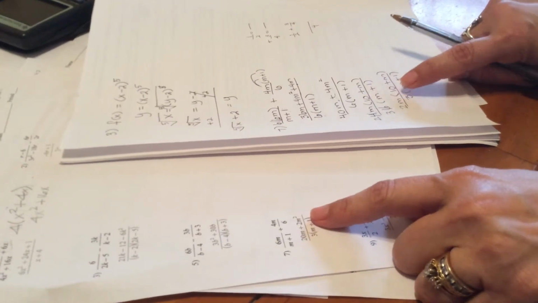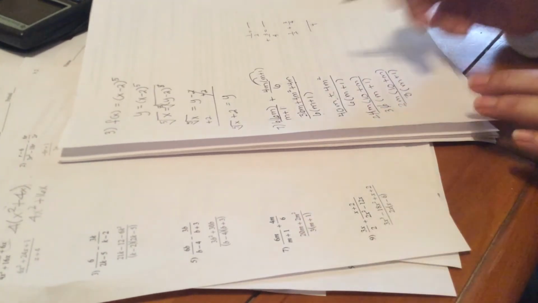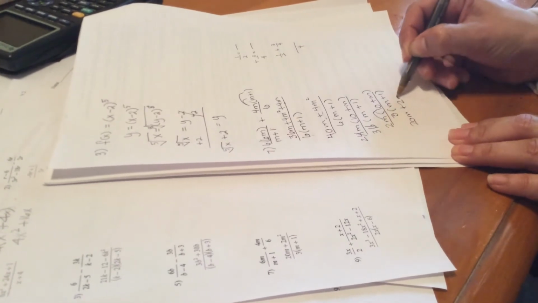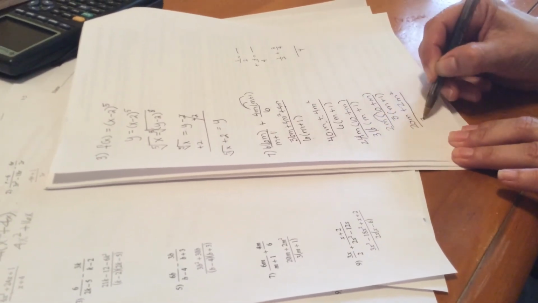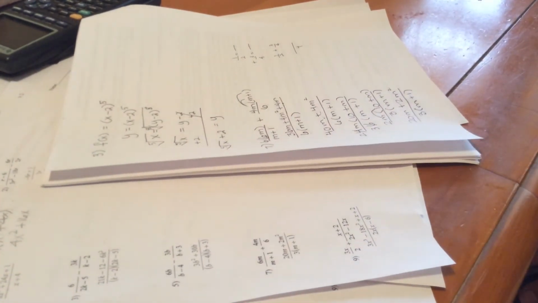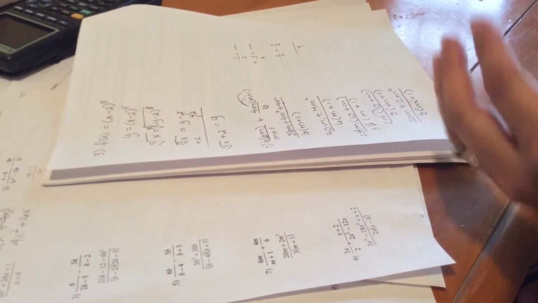20m. Okay, now they took it a step further. 20m plus 2m squared over 3 times (m plus 1) is what they did. And that is the easy one.